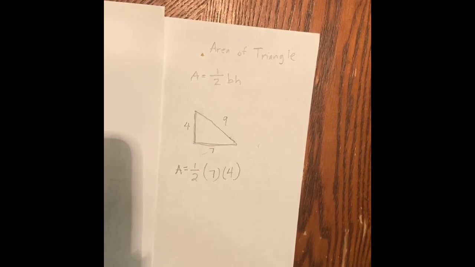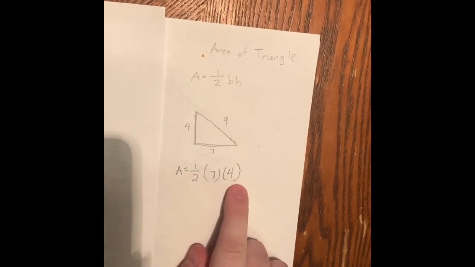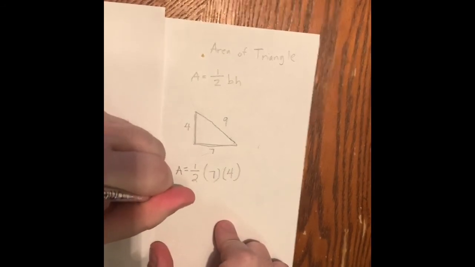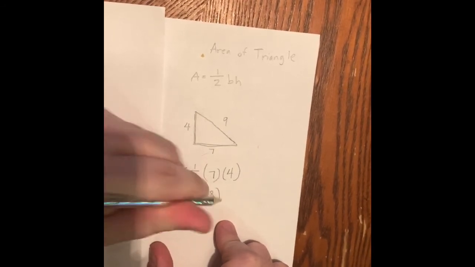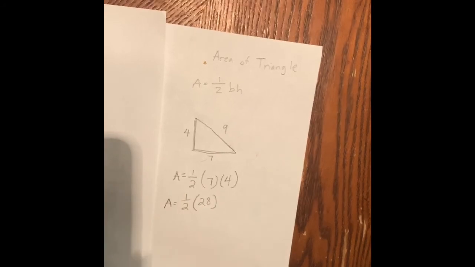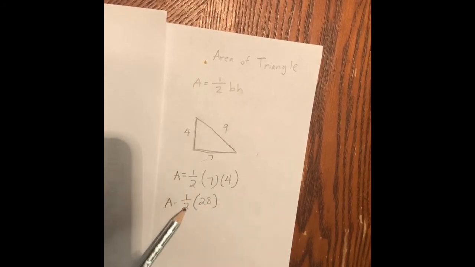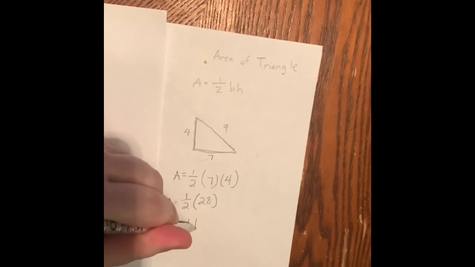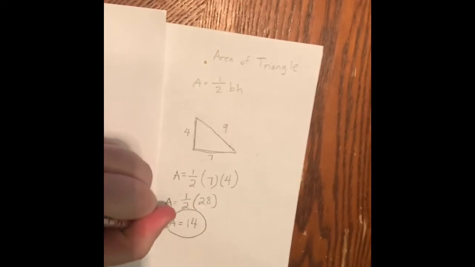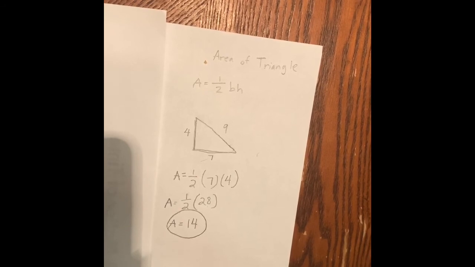Now when I go ahead and solve this, 7 times 4 is going to be 28. So area equals 1/2 of 28. And 1/2 of 28, the way we're going to solve that is we are going to multiply by the top and then divide by the bottom. So 28 times 1 is 28. Divided by 2 will give us 14. So the area of this triangle will equal 14.